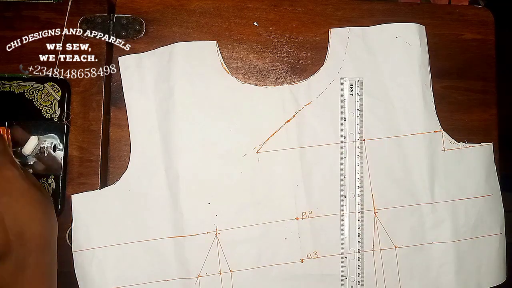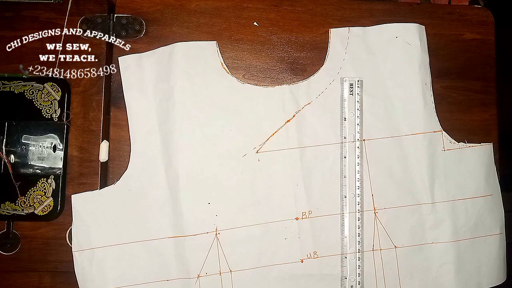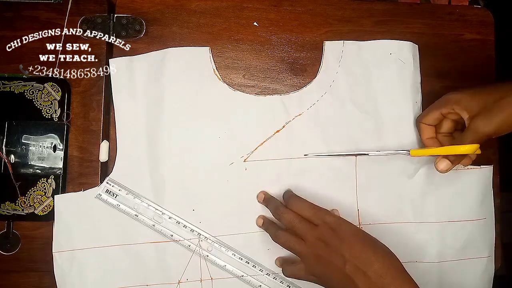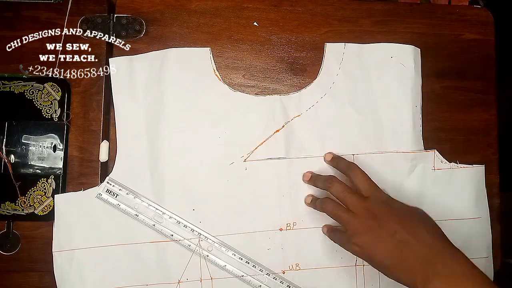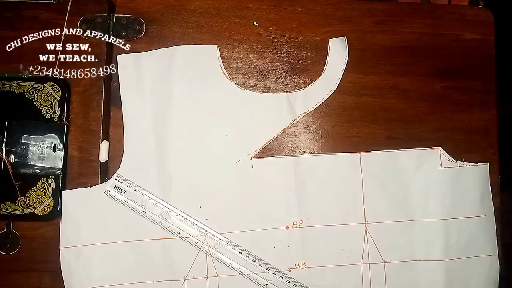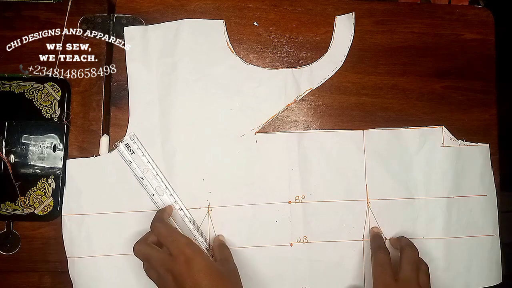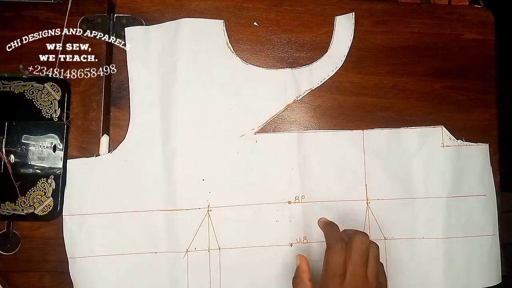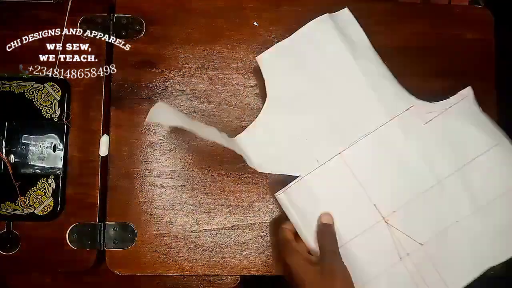Now I'm going to take my scissors and cut this part out. You can see that I'm cutting exactly what I have here. Now I'll be adding my sewing allowance when I'm transferring this to my fabric. After I've cut this out like this, I'll first cut out the back. With this piece now, I'm going to place it on my fabric like this.